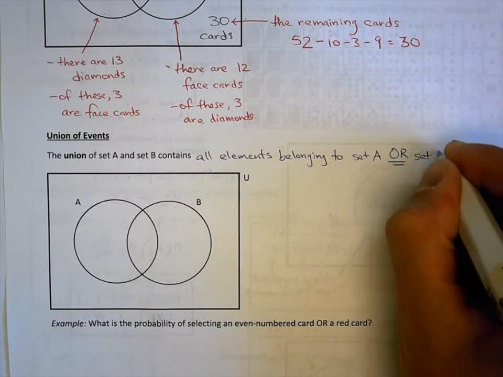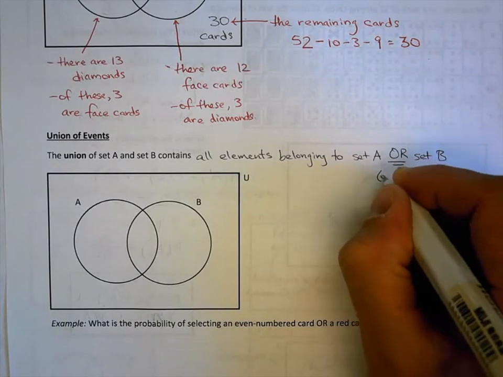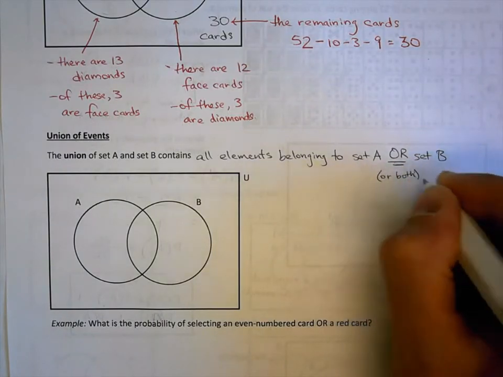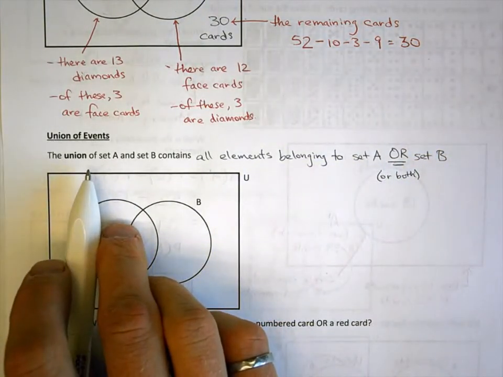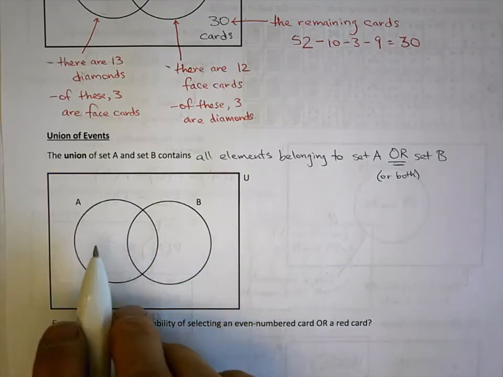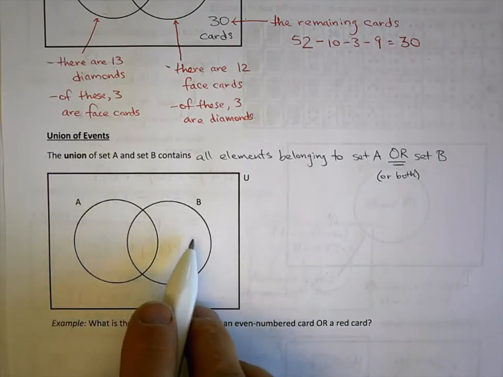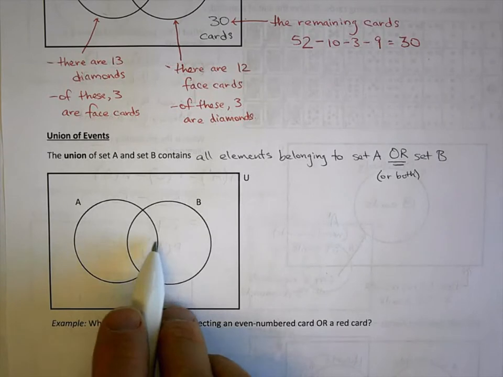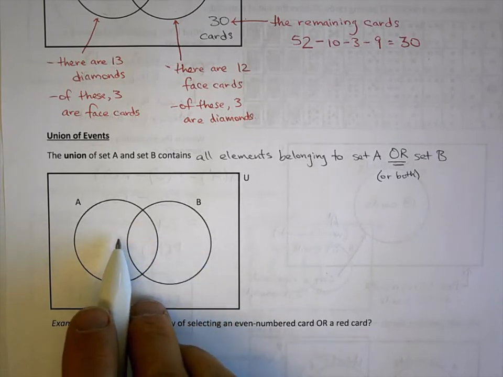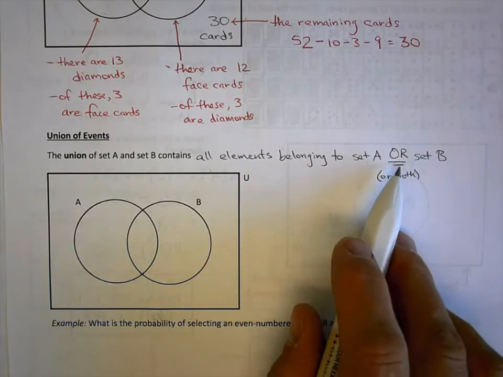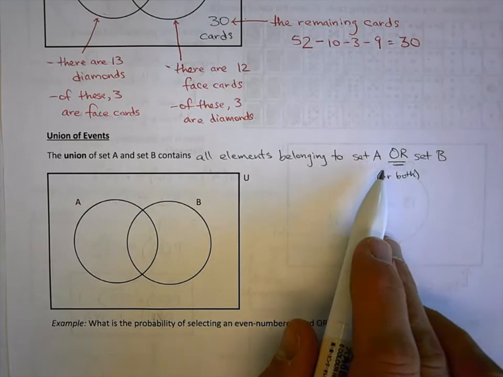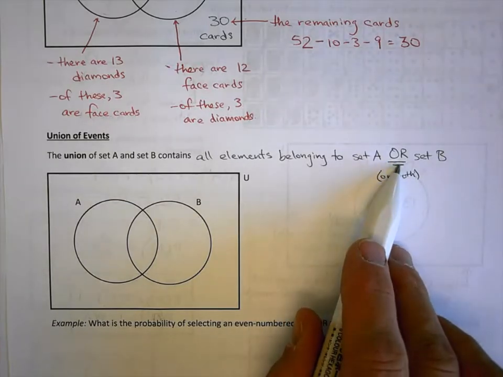And the or is important. I'll also write or both. So when I say union, I'm saying you're talking about something that is in set A or set B or in both. It can be in either one of these 3 spots. The or I really emphasize because you'll see this language, especially in the non-IB program, they use or a lot.